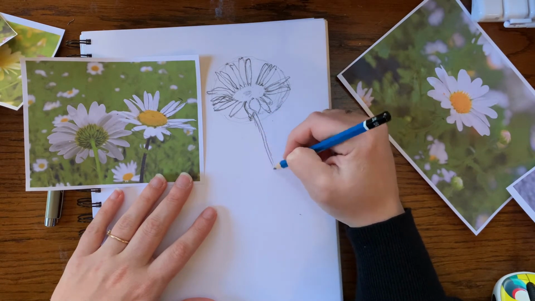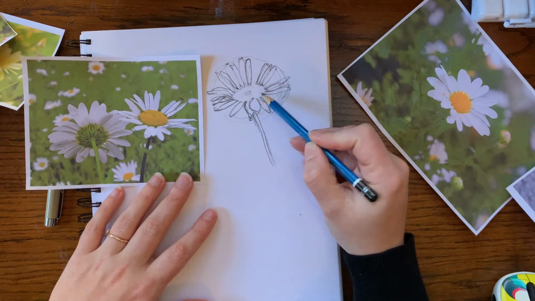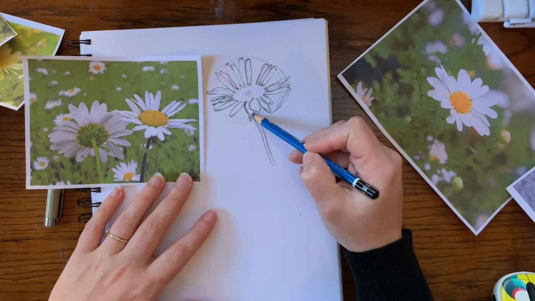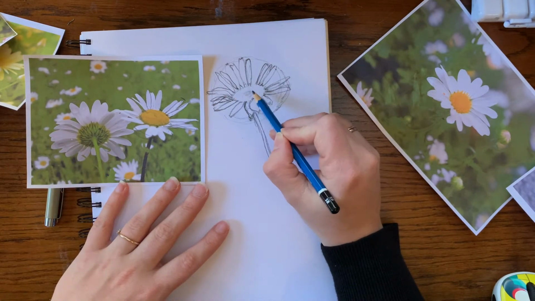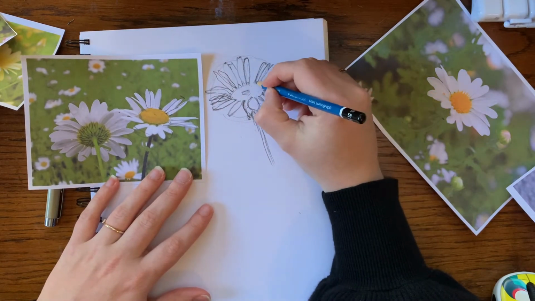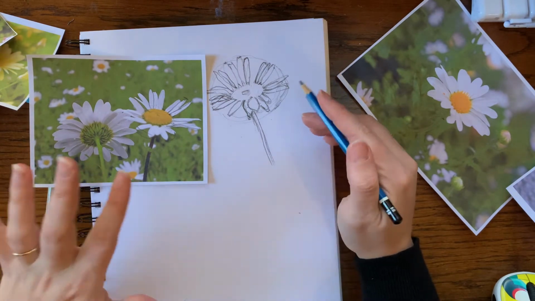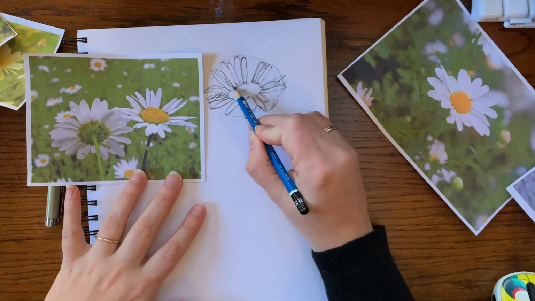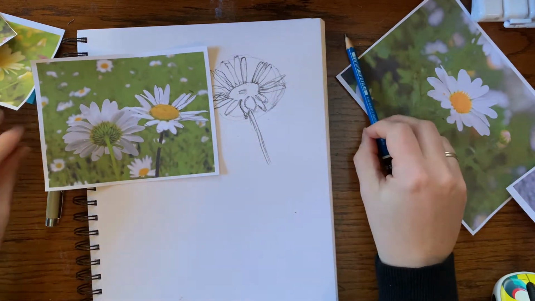This is just a guide on how I draw my flowers. There's no right or wrong way of doing it really. It's just observation. Just observe what you see. And art is all about interpreting what you see. Everyone's eye is different. Everyone's eye will pick things up differently. So that's how I would do that.